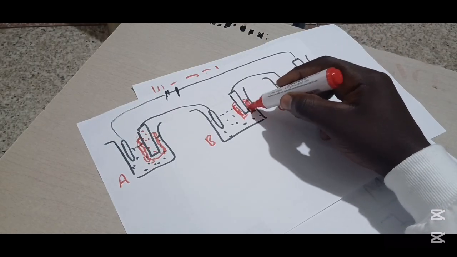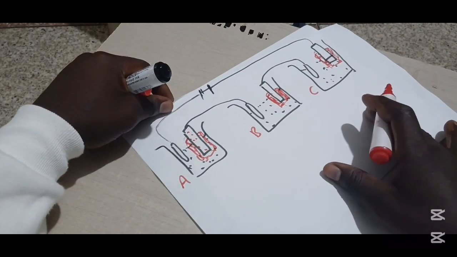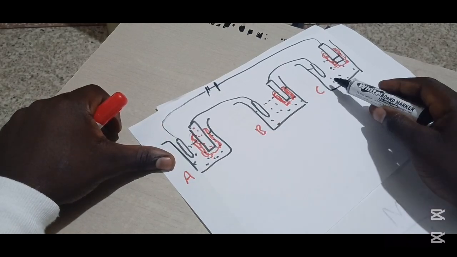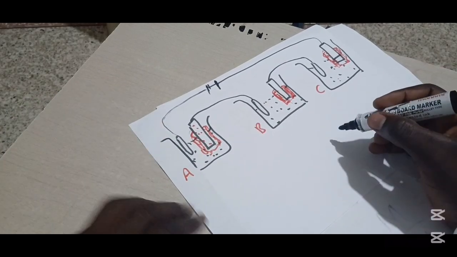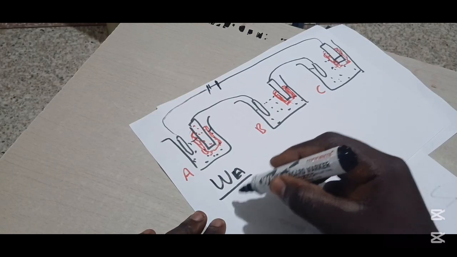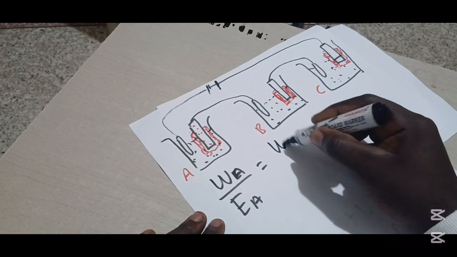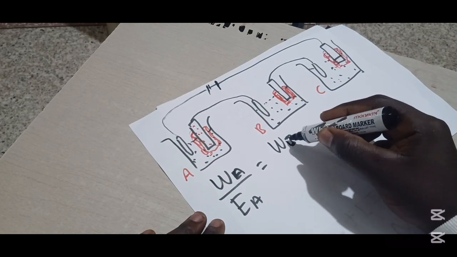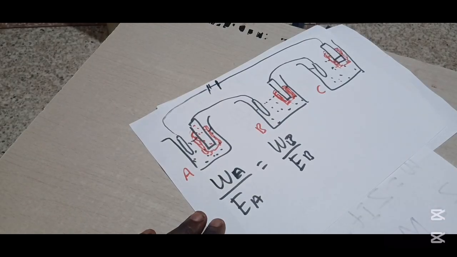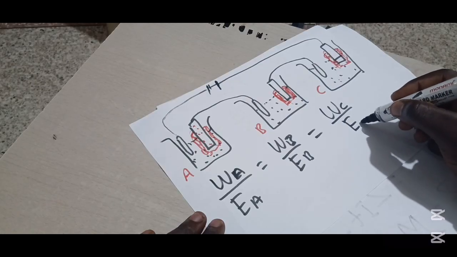And in this video, we also learn how to calculate equivalent weight. So let's derive a formula here. In this case, if you have A, B, and C cells connected in series, then the ratio of the weight of A over its equivalent weight should be equal to the ratio of the weight of B over the equivalent weight of B. It should be equal to the weight of C over the equivalent weight of C.